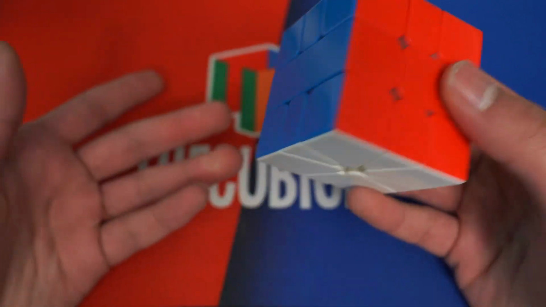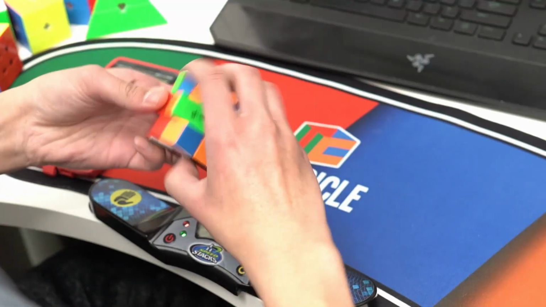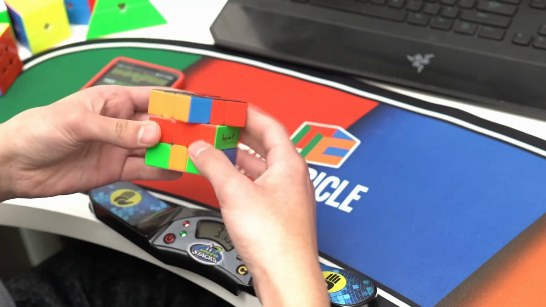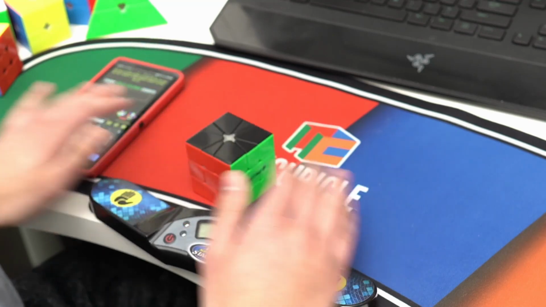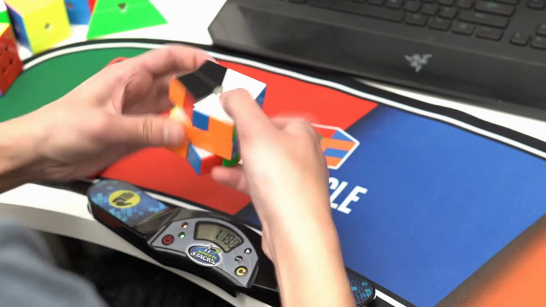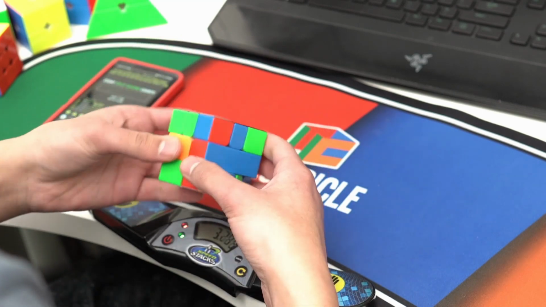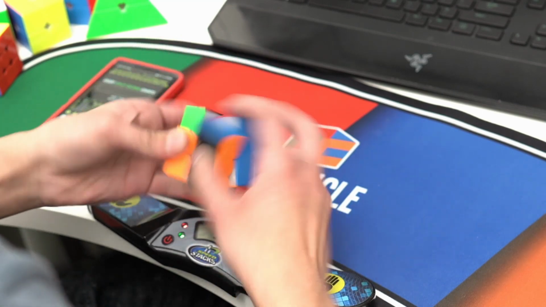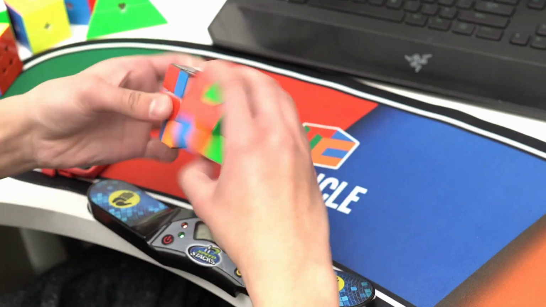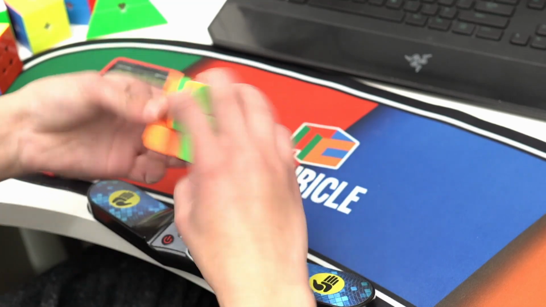This is an example of 2-alg PBL, which is basically an advanced extension to the Vandenberg method that will replace the corner permutation and edge permutation steps in a much more efficient way. And you only have to learn about 50 easy algs. It's not completely slice optimal, but it's still much more efficient than CPEP and way easier to learn than full optimal.